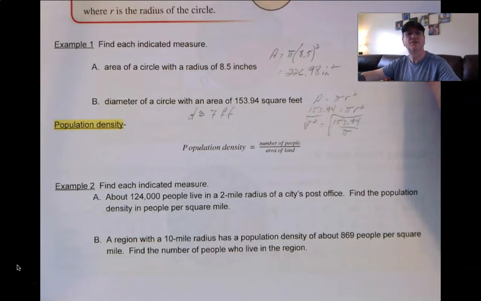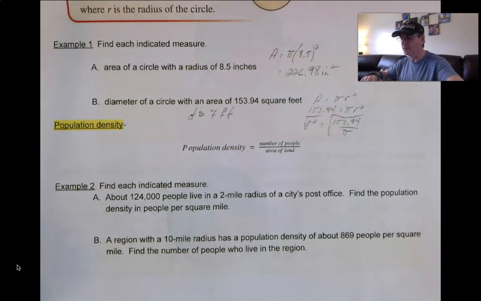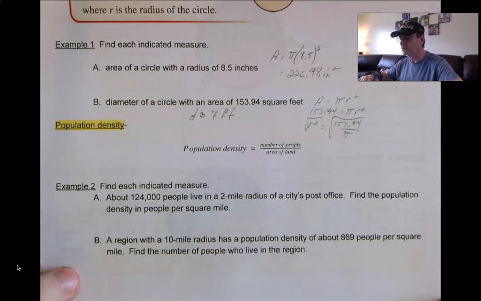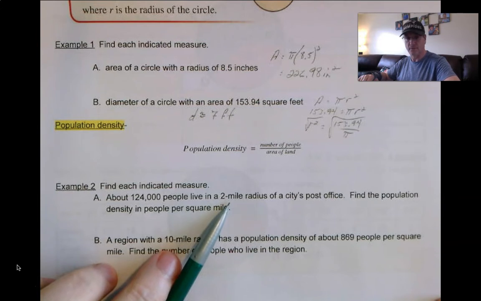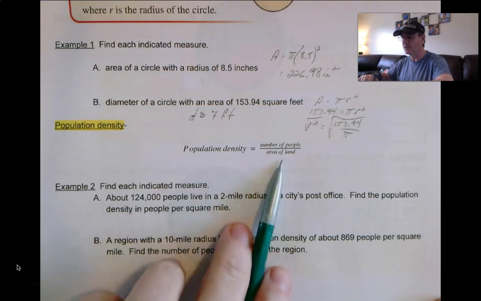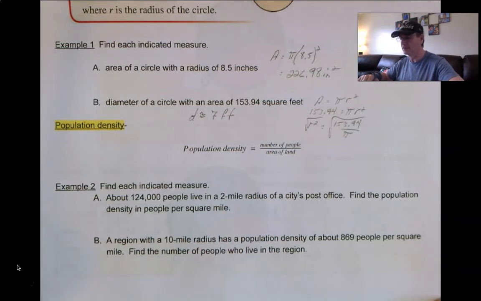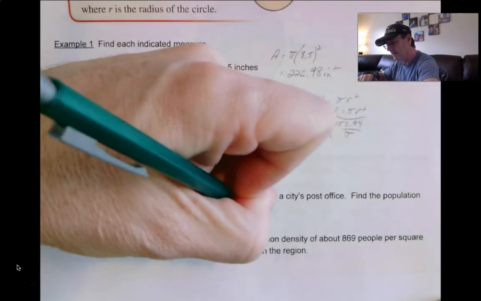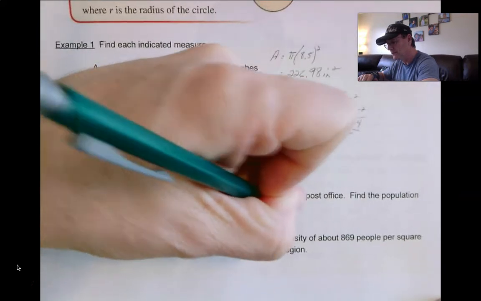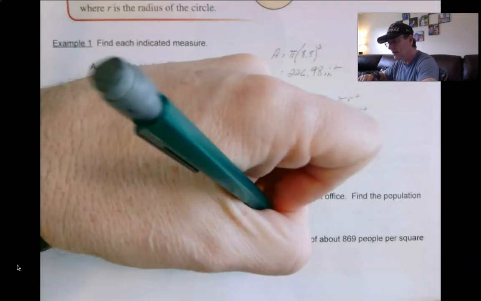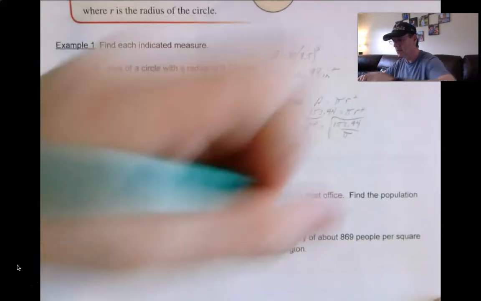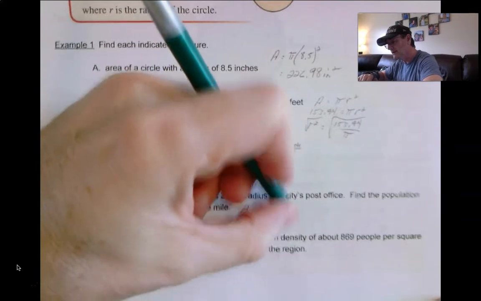I give you a formula to find population density. Find each indicated measure. About 124,000 people live in a 2-mile radius of a city's post office. Find the population density in people per square mile. So first we're going to have to find out how many square miles there are in a 2-mile radius, and we're going to take the number of people divided by the area of the land, and that will give us our population density. So area equals pi r squared. So 4 pi square miles.